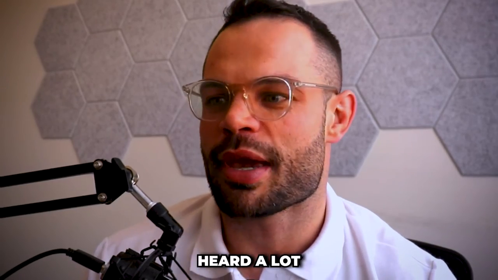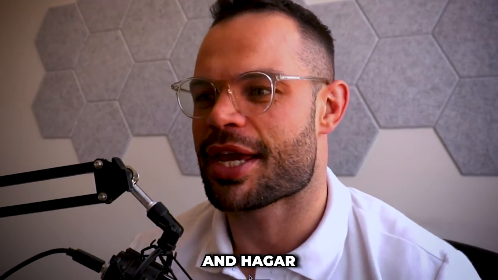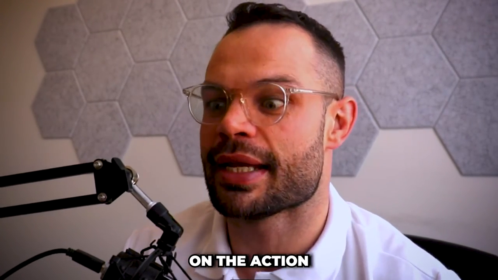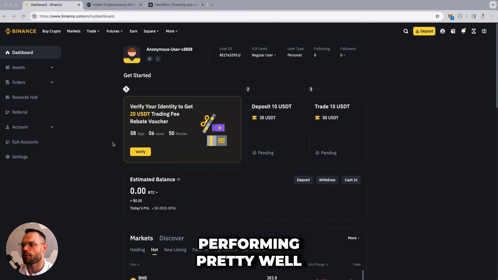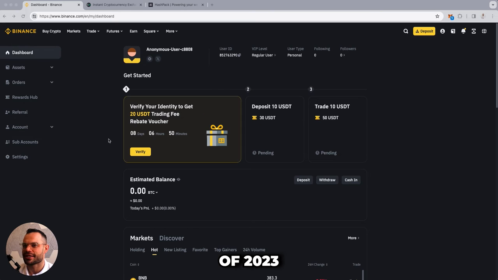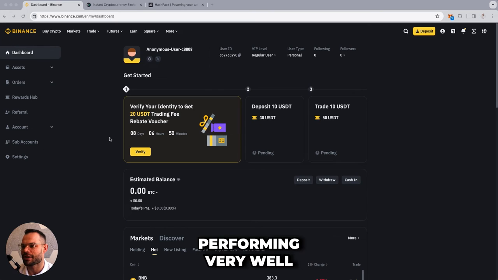So, you may have heard a lot about Hedera and HBAR, and you may be wanting to get in on the action. Hedera Hashgraph has been performing pretty well the past couple of months. In particular, I think it's up almost 200% since October, November of 2023. So it has been performing very well.